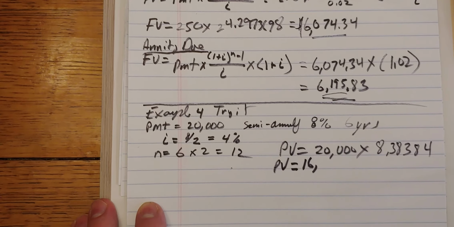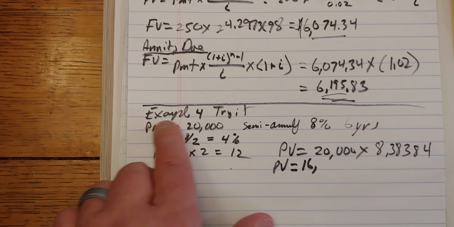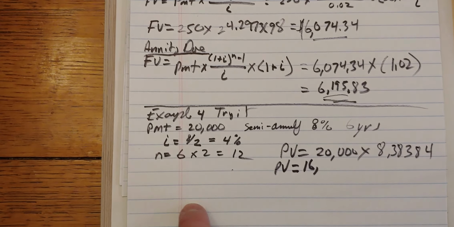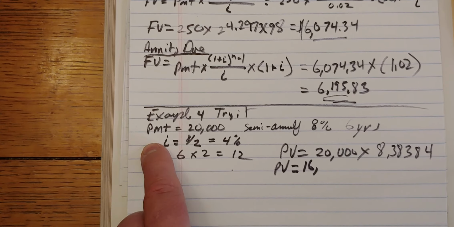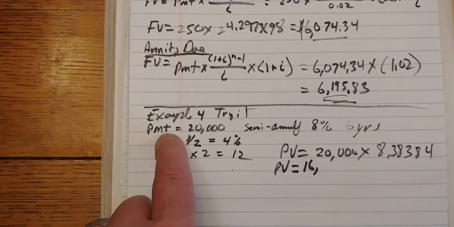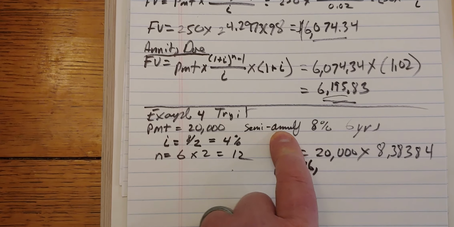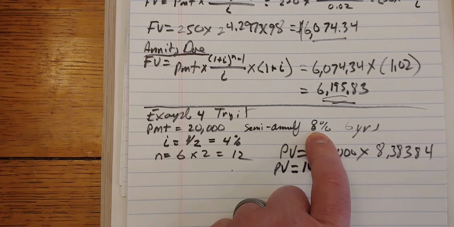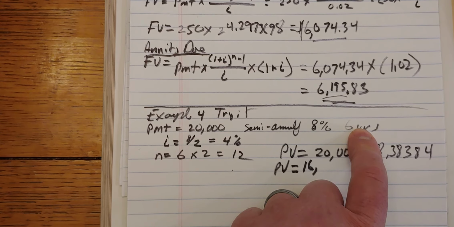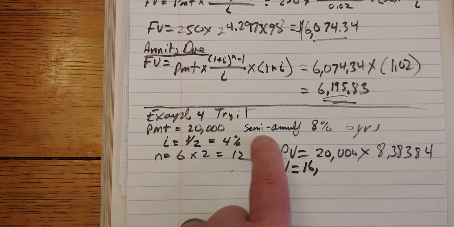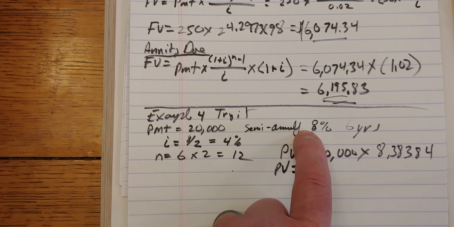All right, welcome back. We are now looking at example 4. Hopefully you got a chance to work on that on page 380. We were told there that the Movieplex wants to have payments of $20,000 every 6 months, so semi-annually, compounded semi-annually at 8% for 6 years. So if they want to make those payments, what lump sum, what present value do they need now in order to make those payments?